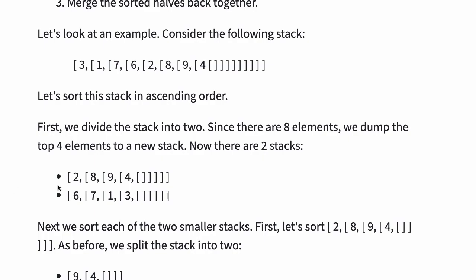Now there are 2 stacks: 2, 8, 9, 4, which was the bottom half of the stack, and a new stack, 6, 7, 1, 3. Next, we sort each of the 2 smaller stacks. First, let's sort 2, 8, 9, 4.